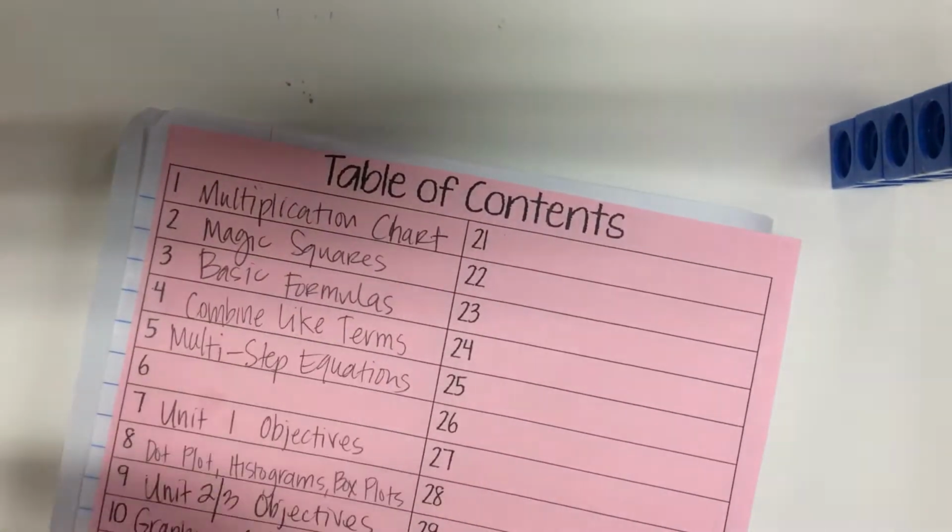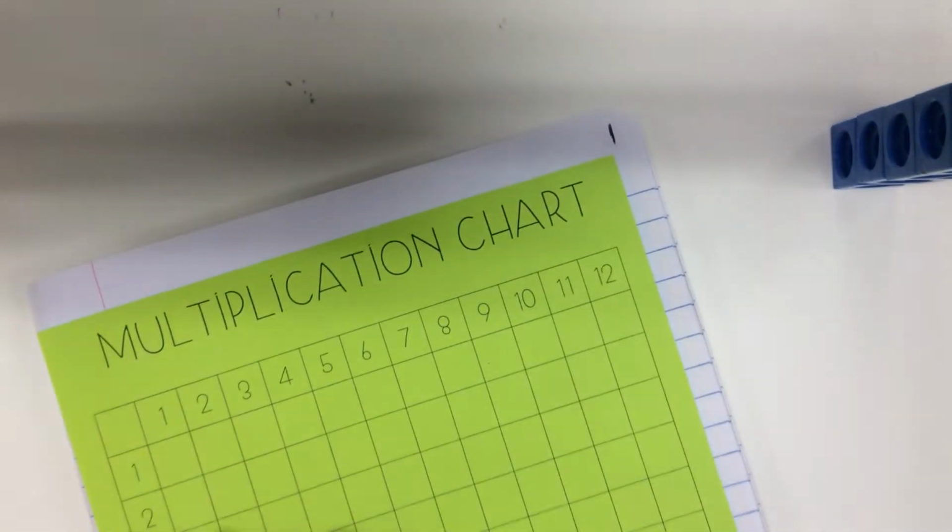Okay, page 5, multi-step equations. And this is a review of a pre-algebra concept. So we're only spending one day on it. We're taking notes. We're doing practice. We're moving on.